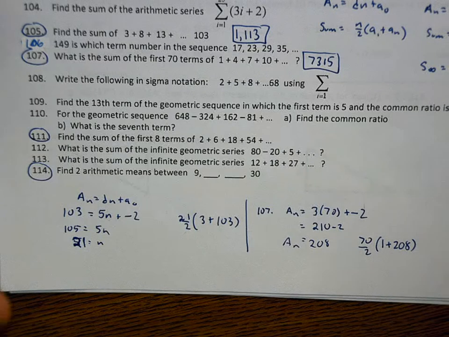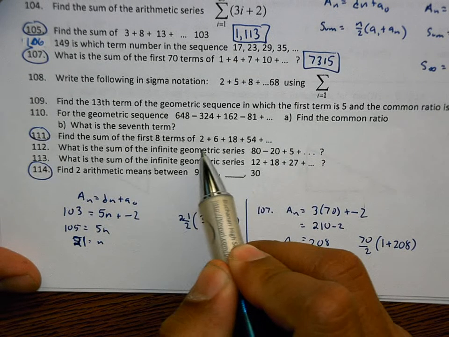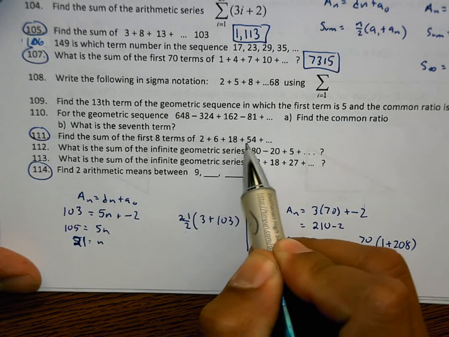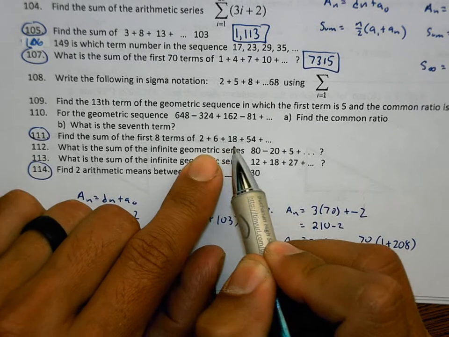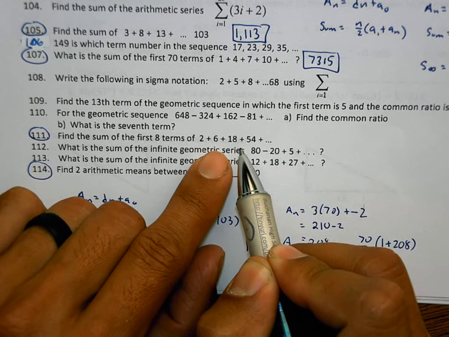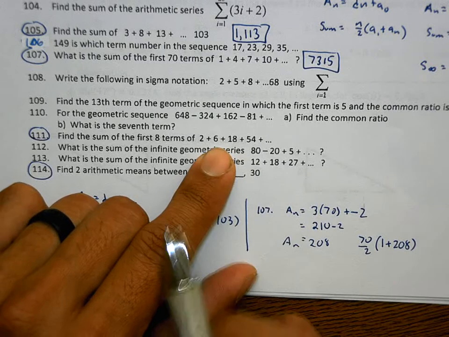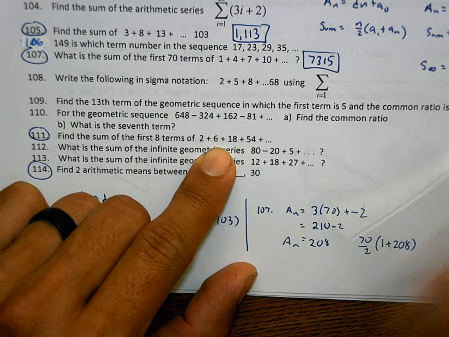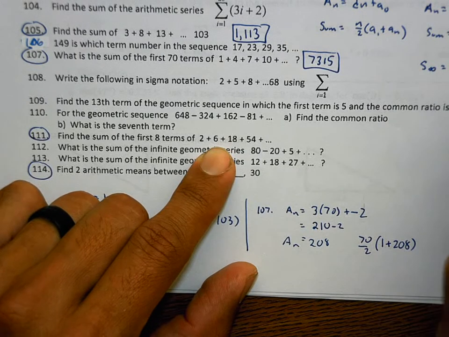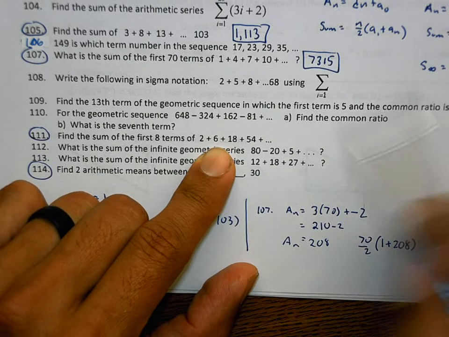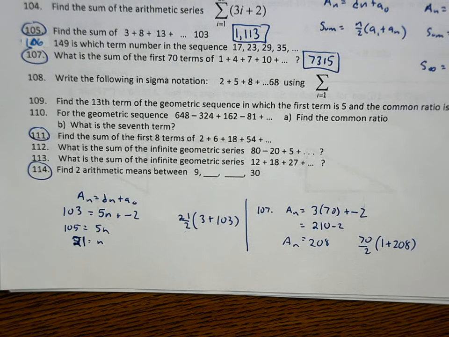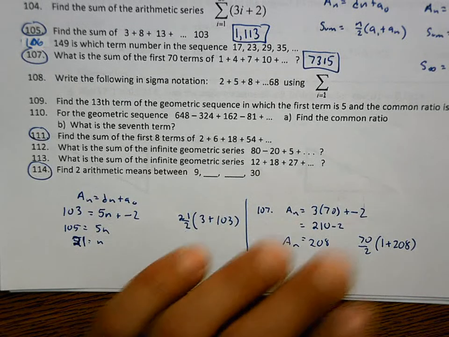Number 111. Find the sum of the first 8 terms of 2 plus 6 plus 18 plus 54. Wait a second, something's different. We're not adding the same thing, we're multiplying. So now we're talking about a geometric sequence. For a geometric sequence, to find the sum, we got to know what the common ratio is. We got to know how many terms, and we got to have the first term. I don't even need to know the value of the last term. That's a good thing.